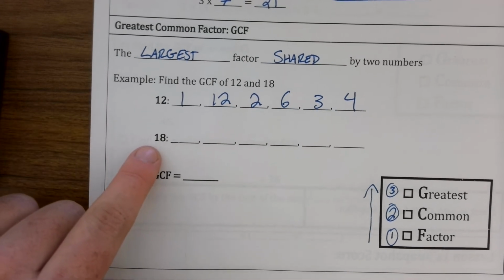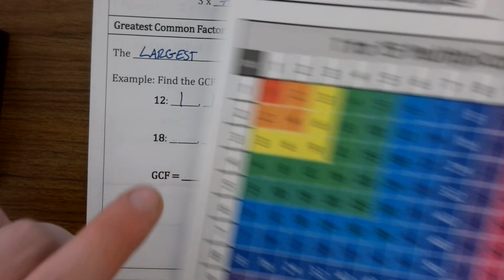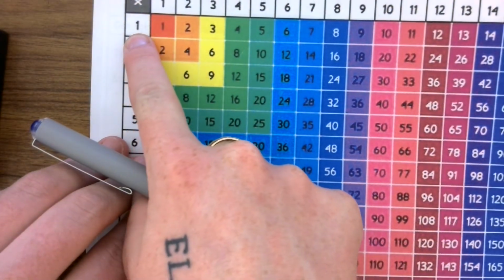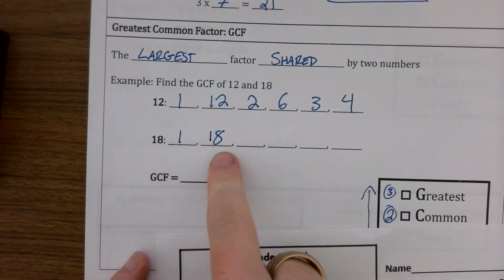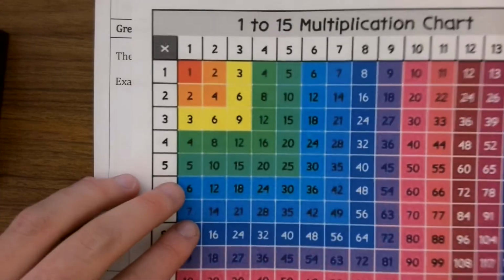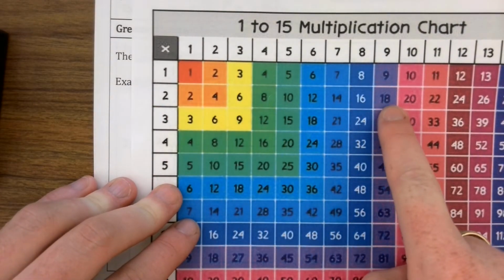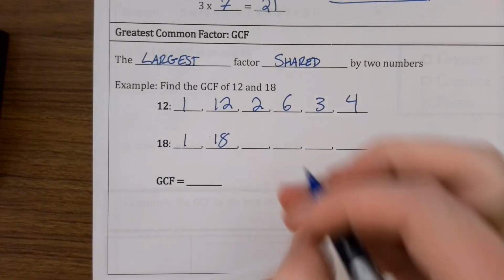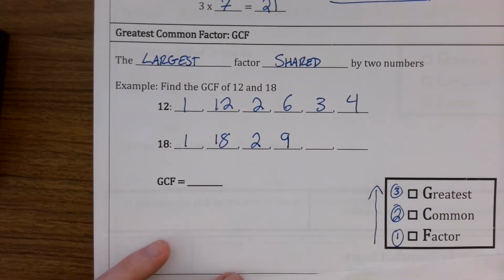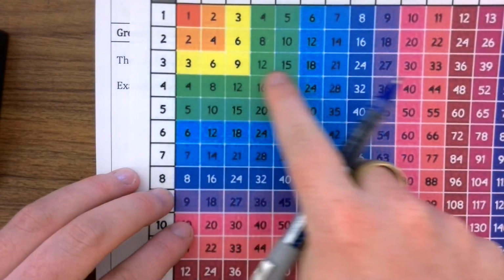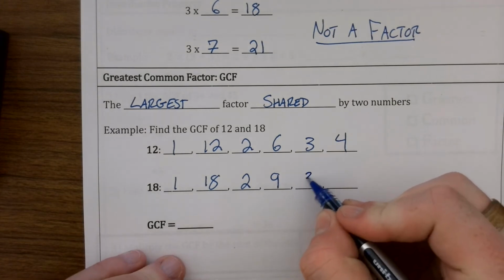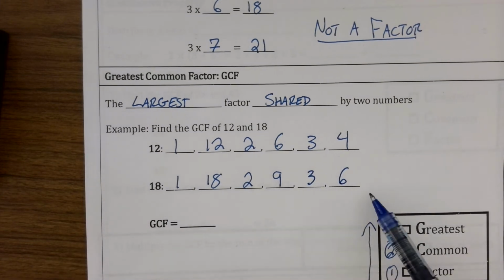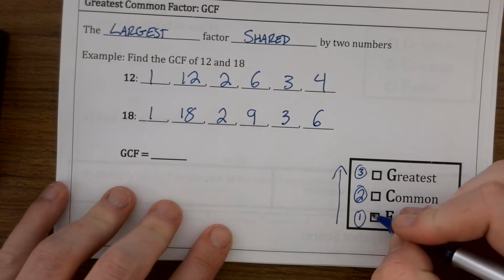Now I'm going to find the factors of 18. We haven't done that yet, so I'm going to get my multiplication chart out. I know that 1 is going to be a factor, so I'm going to fill that in. 1 times 18, every time. 1 and the number are factors. Let's see. 2, does 2 go into 18? It does. 2 times 9. So we'll put a 2 and a 9. Let's see if 3 goes into 18. It does. 3 times 6 makes 18. And look at that. We've arrived at the end of our factor list. So we found our factors.